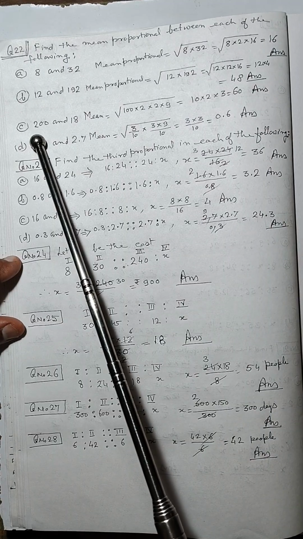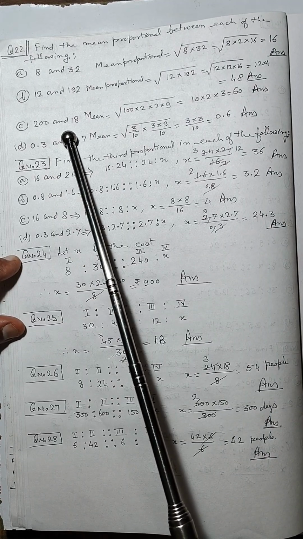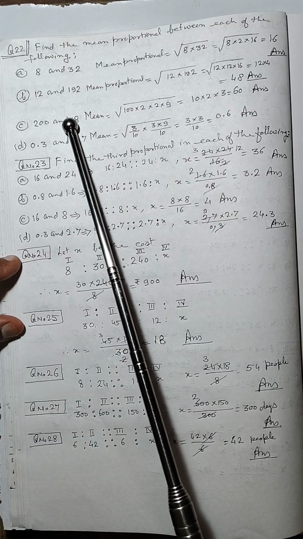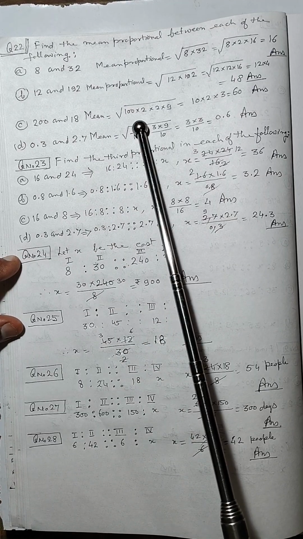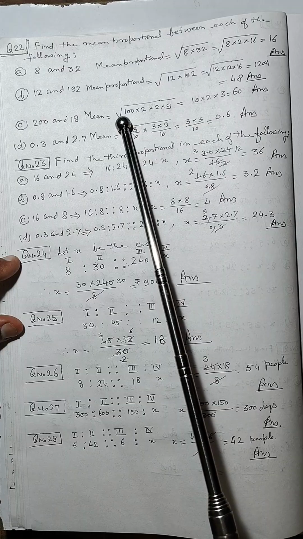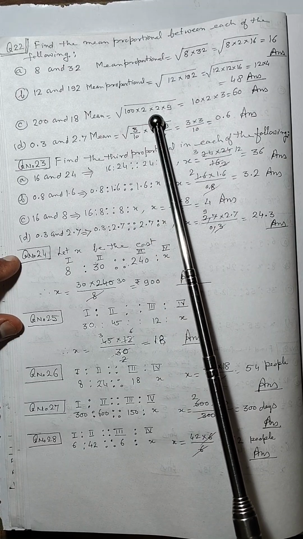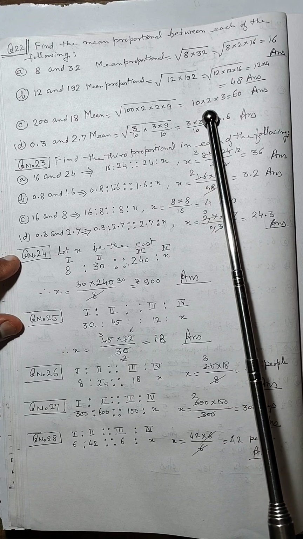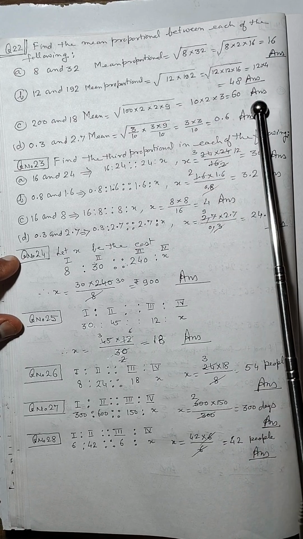Now come to the C part, that is 2 and 18. Mean proportional will be the square root of the product of these two, that is the square root of 100 into 2 into 2 into 9. It will be equal to 10 into 2 into 3, that is 60.